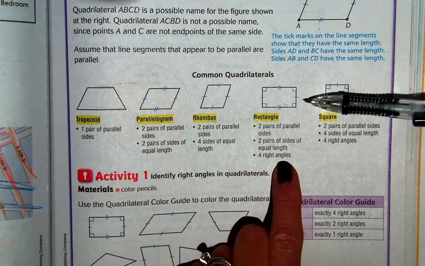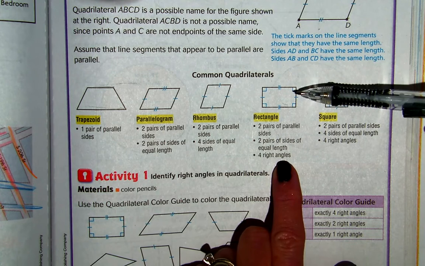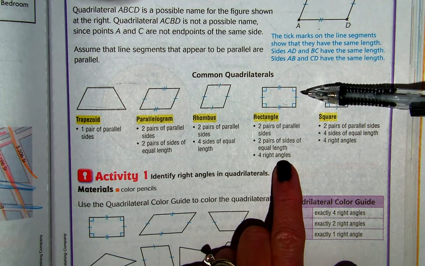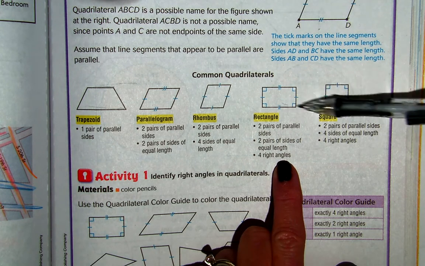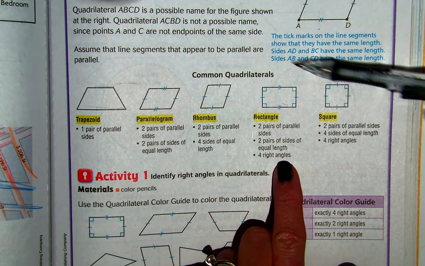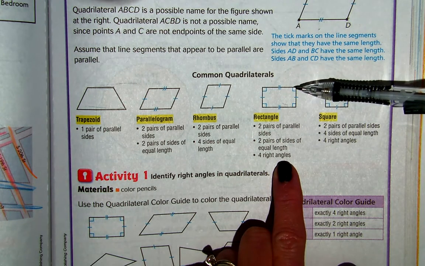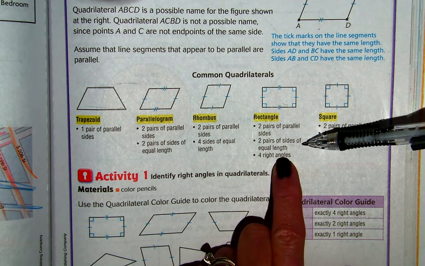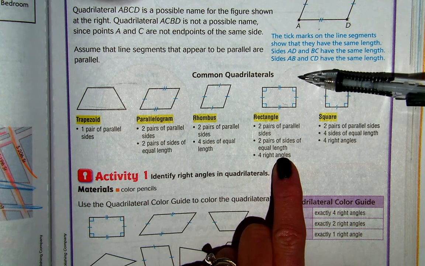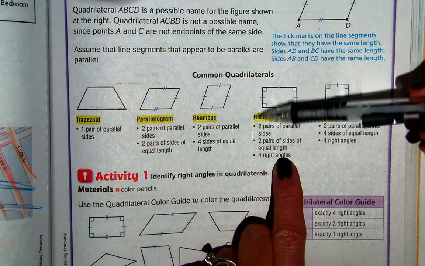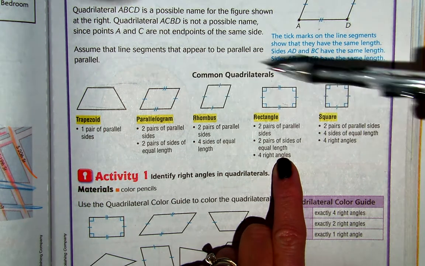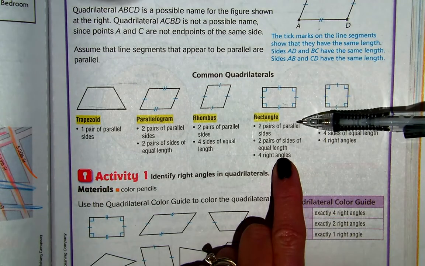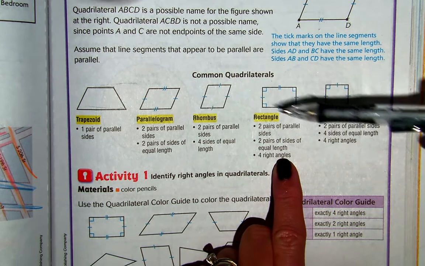Now when you look at a rectangle, there are some other qualifications that a quadrilateral has to have in order to be a rectangle. It has to have two pairs of parallel sides, which makes it a parallelogram. It also has to have two pairs of sides of equal length. So these two sides have to be equal, and these two sides have to be equal. Okay, so it's not a rhombus, but it is still a parallelogram because it shares the two pairs of parallel sides. So it's a quadrilateral, it's a parallelogram, it's a rectangle, more specifically.